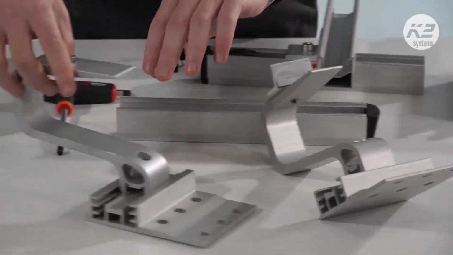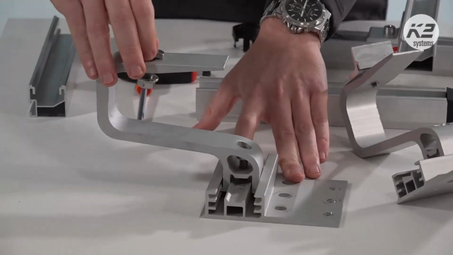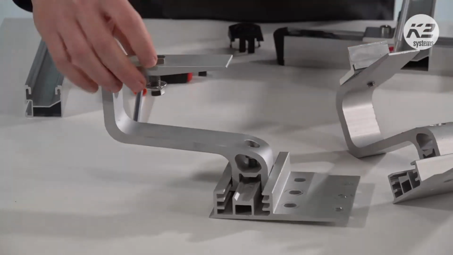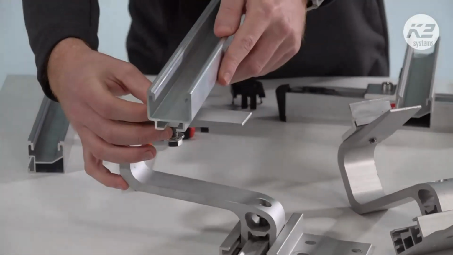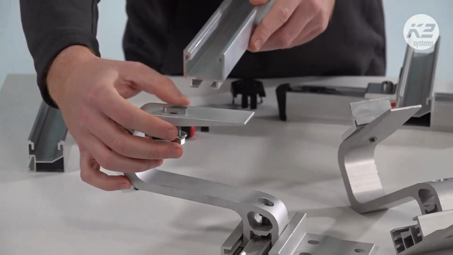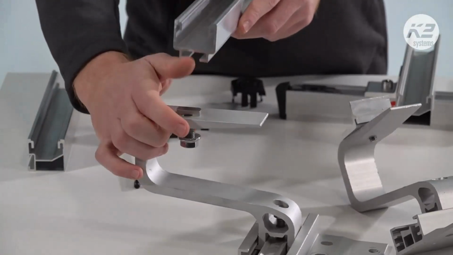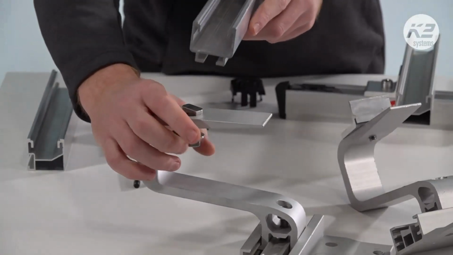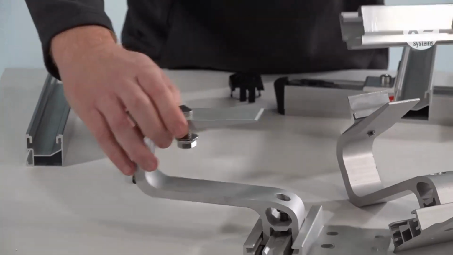On the other side, we have the solid hook, and it works with the solid rail. We insert the screw in this channel and then tighten it with the nut.